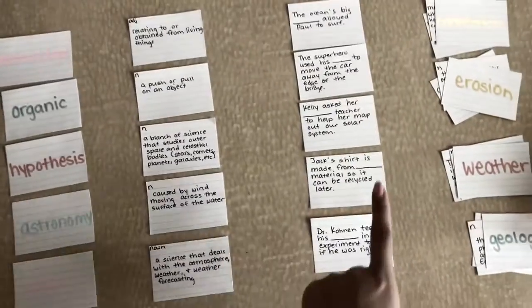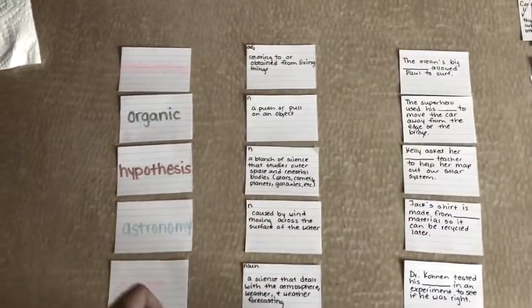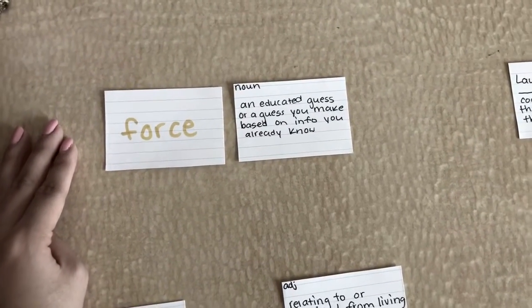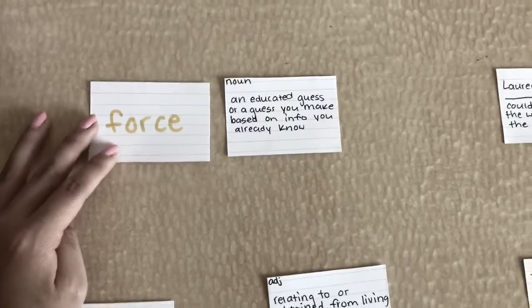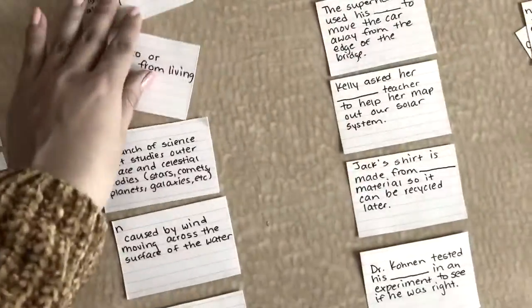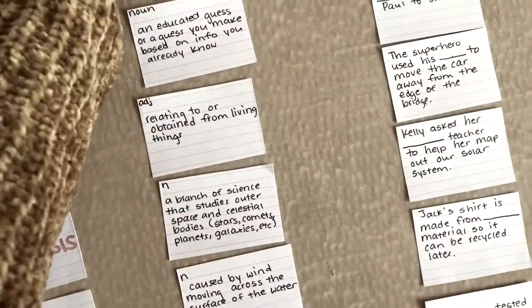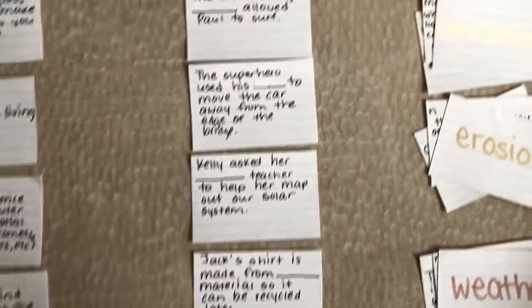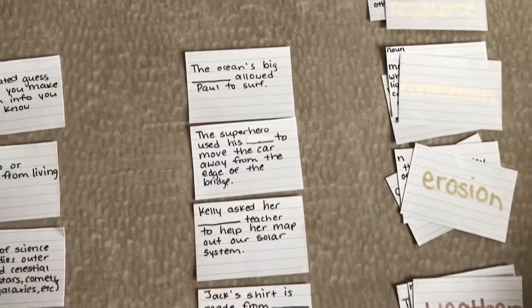You have to find the sentence that matches your word. So let's say Stephen and Kelly are like, okay, well, my definition says an educated guess or a guess you make based on info you already know. And Stephen's like, I don't think that's it. So let's see if I can find it. Tessa has this card. So they meet up and they're like, okay, we've got our match. Let's find the third.